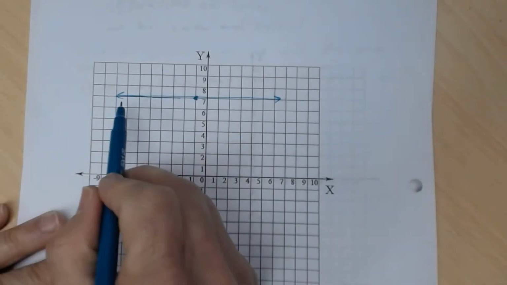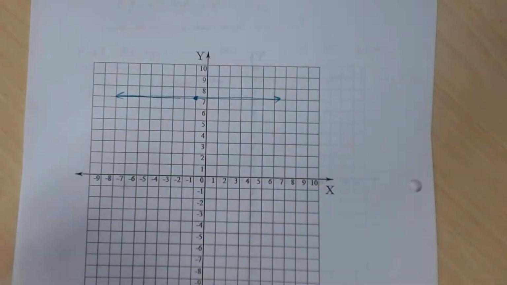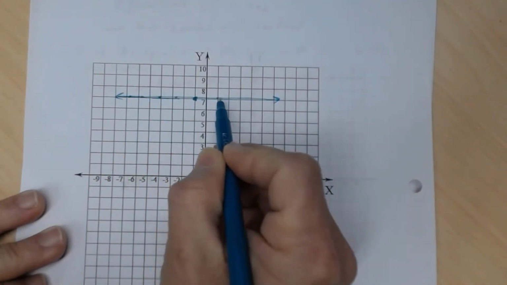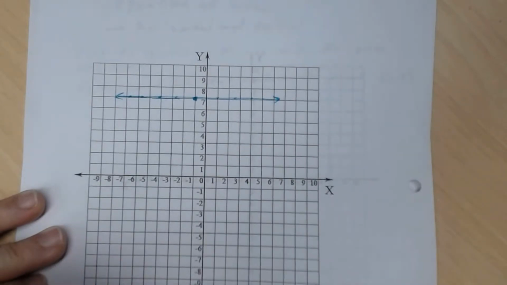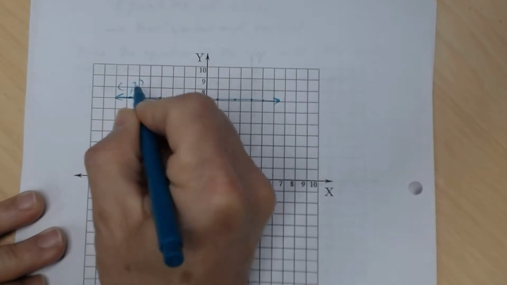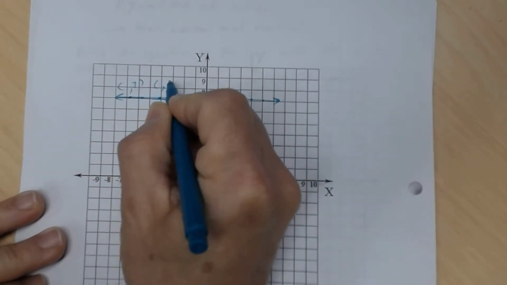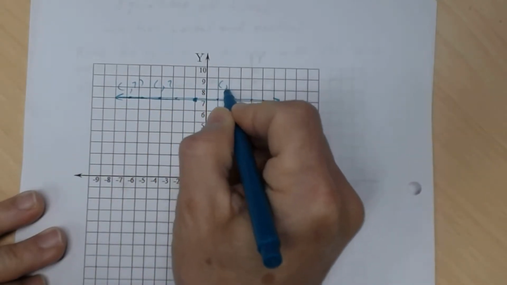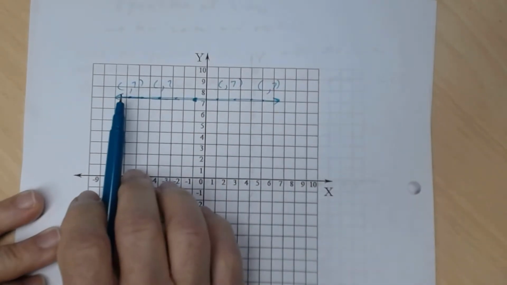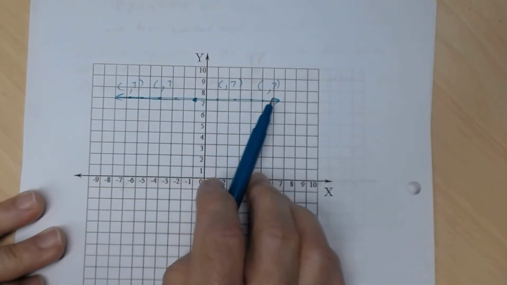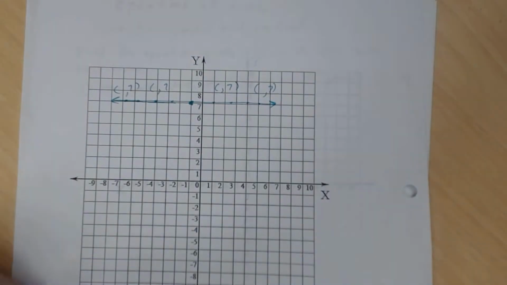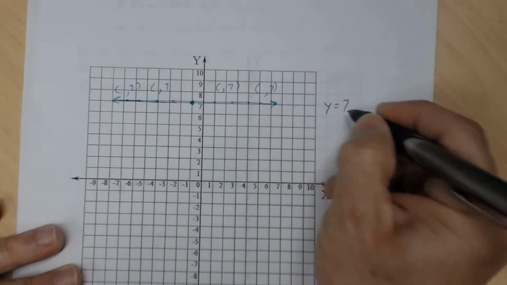All right, now remember when we discussed the graph of horizontal lines in the past, if you look at every point on this line, you're going to notice that the y-coordinate is the same. So in every point, the y-coordinate is 7. Whatever the x-coordinate is, the y-coordinate is 7. And so remember what that means. That means that y is always equal to 7. And so the equation of that line would be y equals 7.